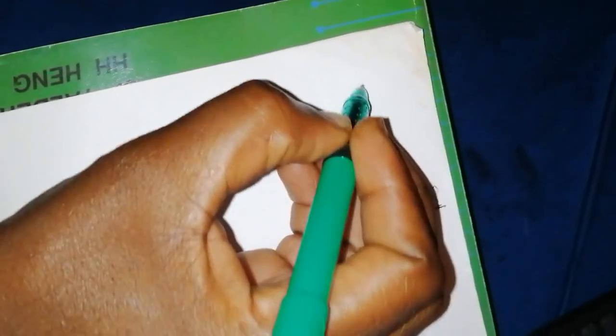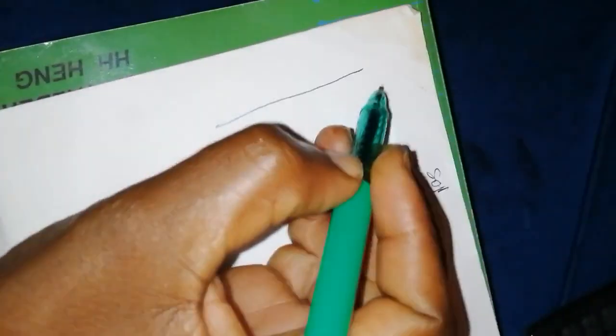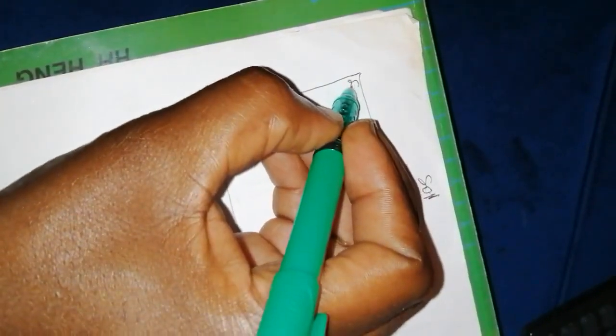Okay, so to answer question 1, we need a Venn diagram, and a Venn diagram is simply a rectangular shape which has sets inside. Okay, so we have a rectangular shape like that. Then this one is the universal set. So this rectangular shape is the universal set.